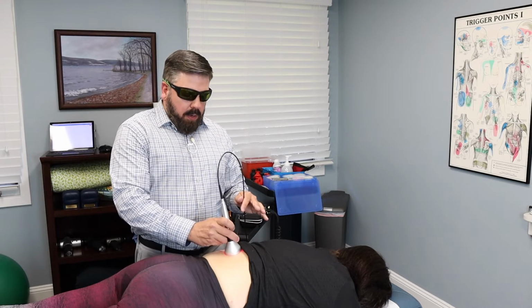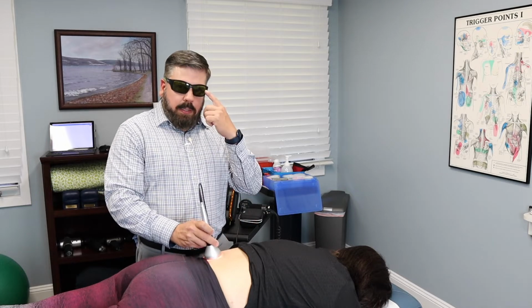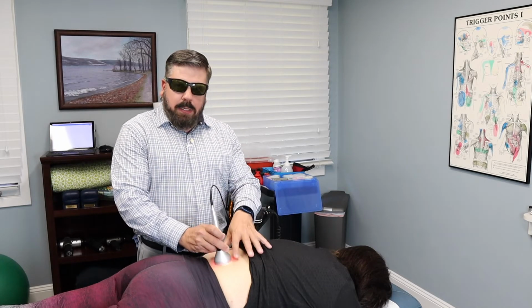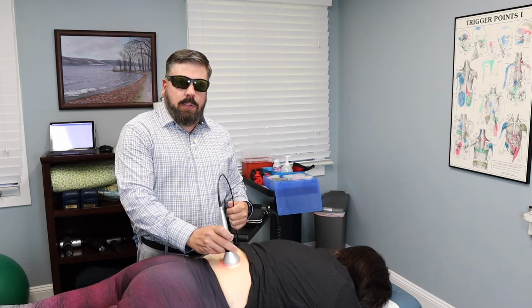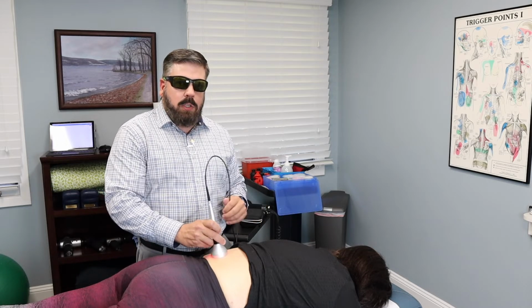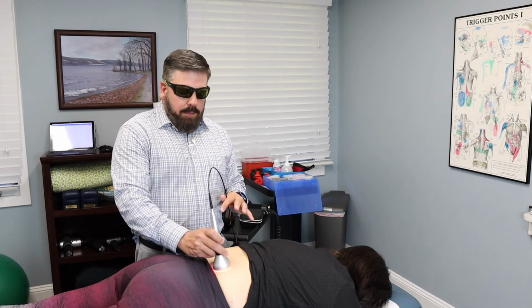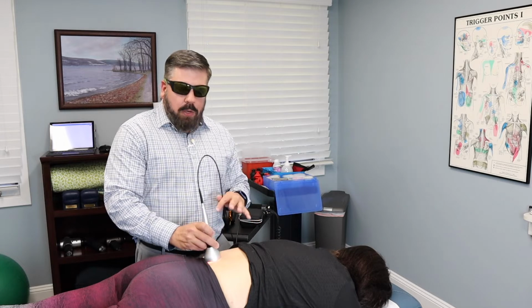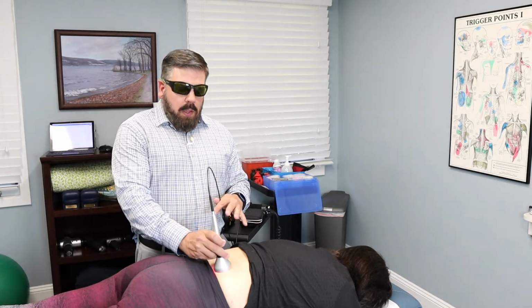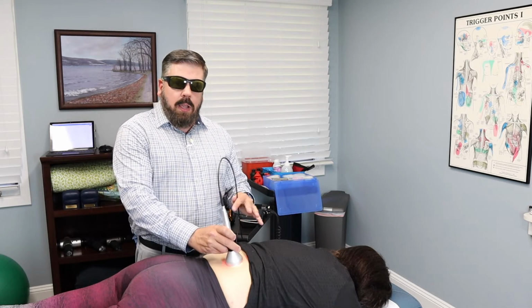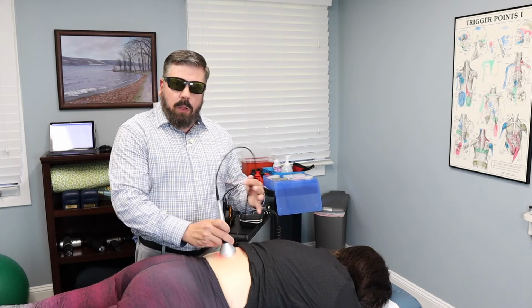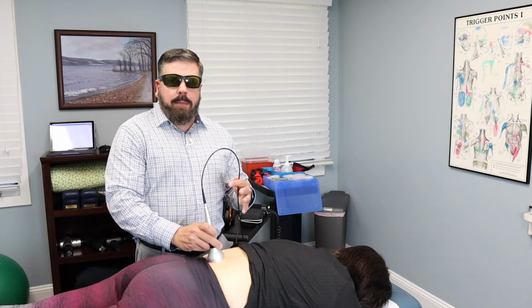The only safety precaution we have to take is that I'm going to wear protective sunglasses to protect my eyes in case I was to shine the laser right in my eyes or in the patient's eyes. But other than that, it's very safe, very effective, and we can do as little or as much as we need to. Depending on the patient's condition, if it's acute, we can do a little bit. If it's really chronic, it may need more visits.